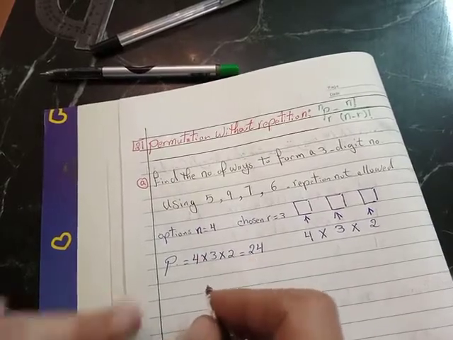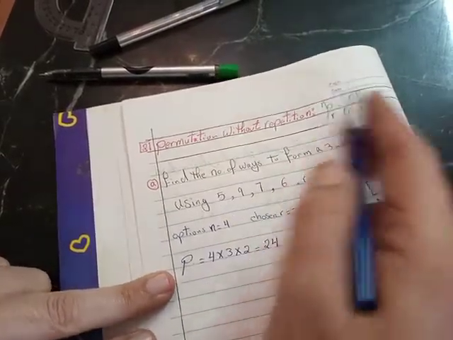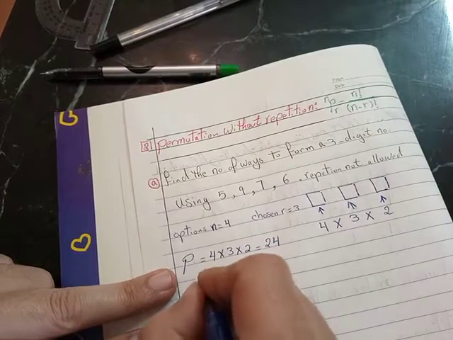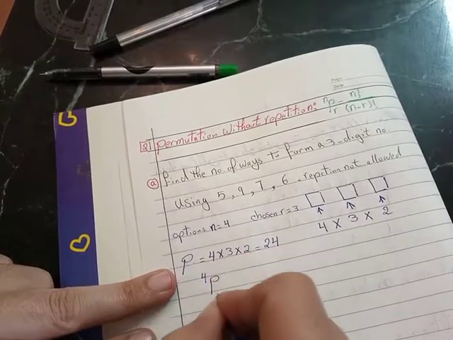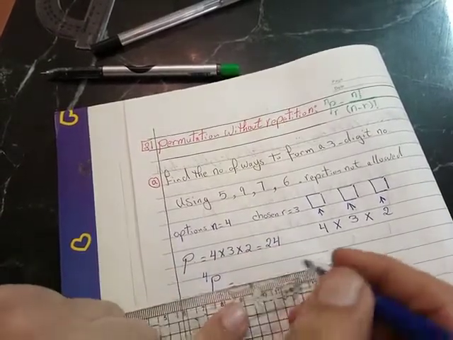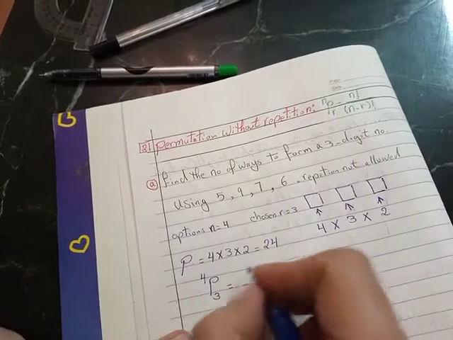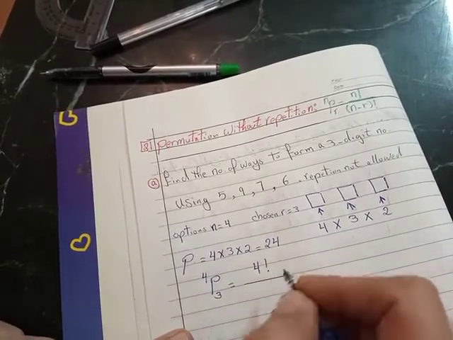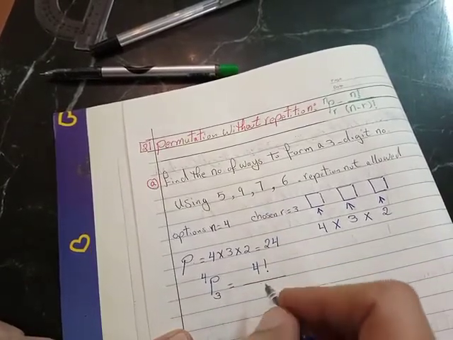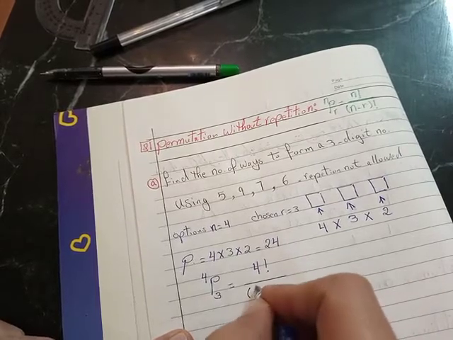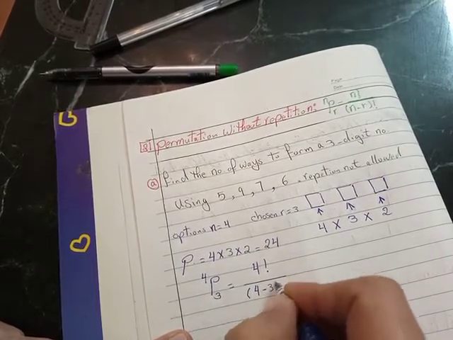So we can say it this way. If you use this rule, you say 4 permutation 3 equals the factorial of 4 over the factorial of 4 minus 3.